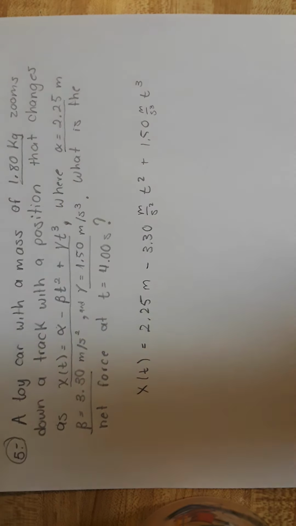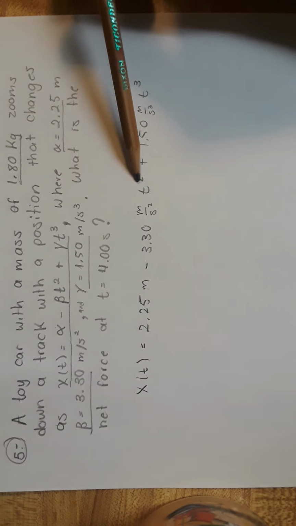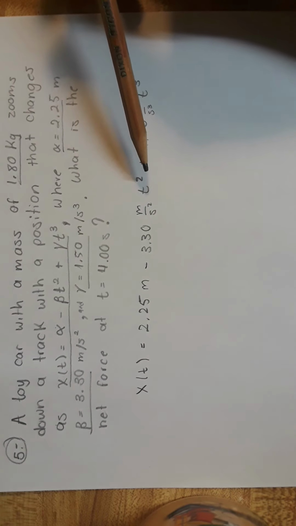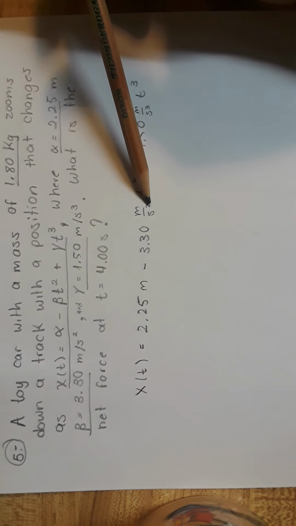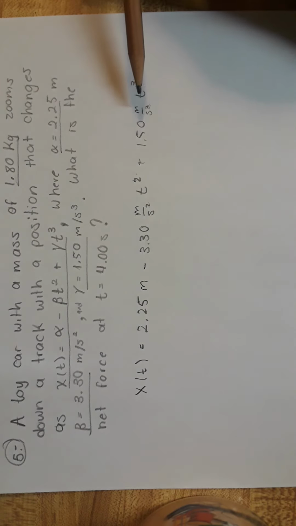Okay, and it kind of makes sense for us to have these units, because if we were to put seconds, which is the unit for time, the units that we're going to be using for time, it'll be second squared, which would cancel with the second squared, then second to the third, which would cancel with the second to the third, and we would just be left with meters.